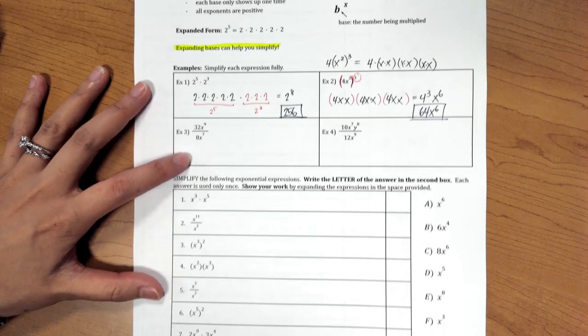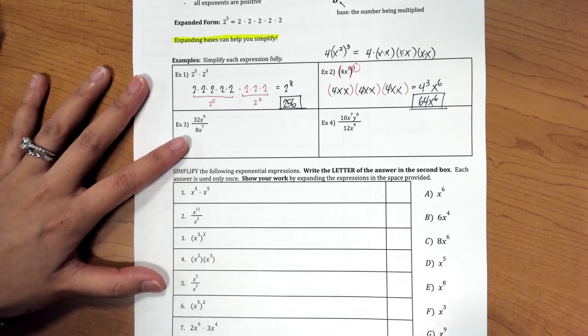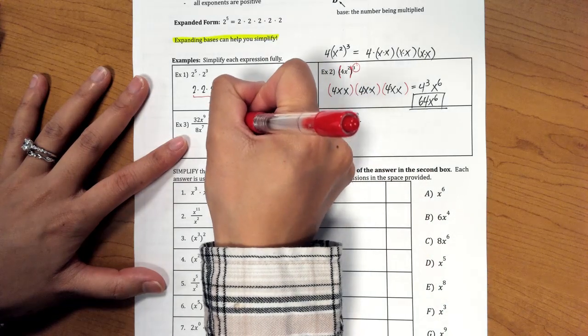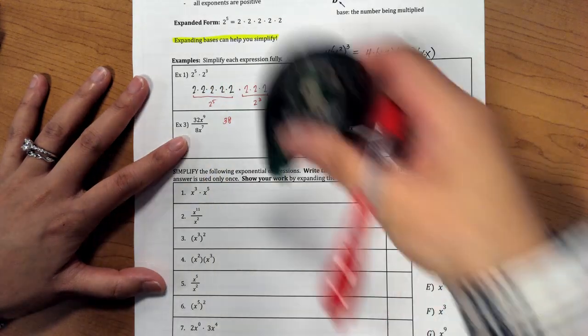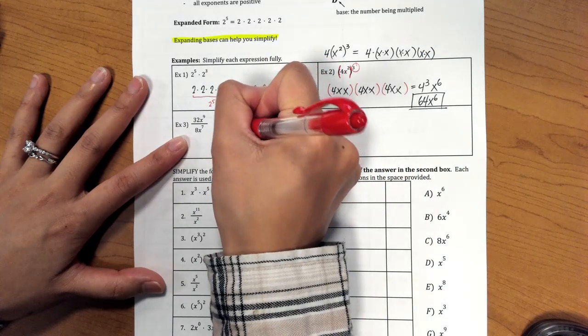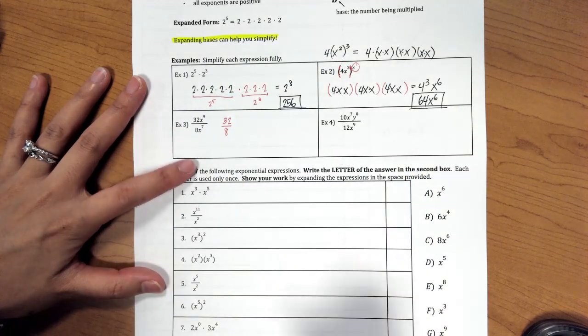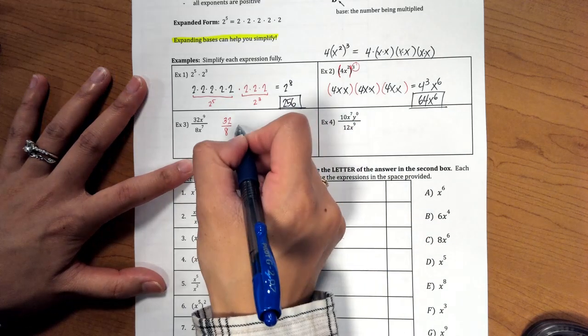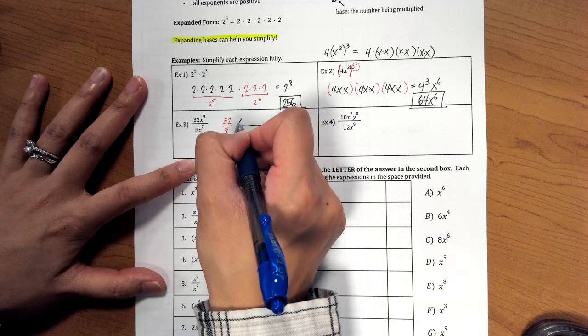The next thing we want to tackle is fractions. If we break this up into 2 pieces, 32 divided by 8 is something that we know already. We know that's 4. And then we're going to have all of our x's expanded.